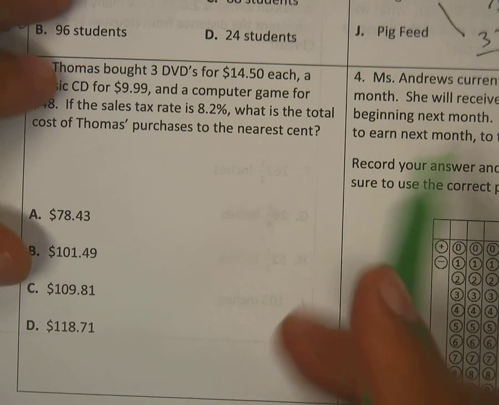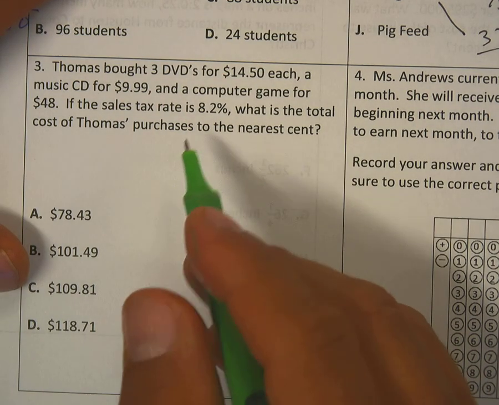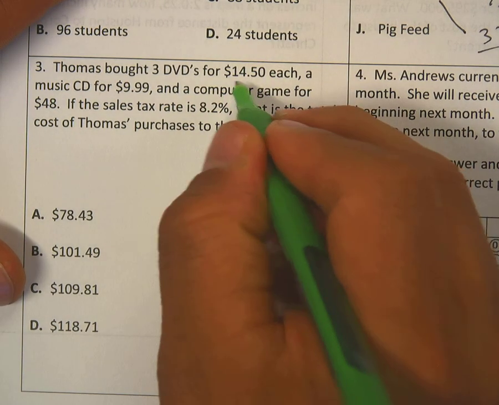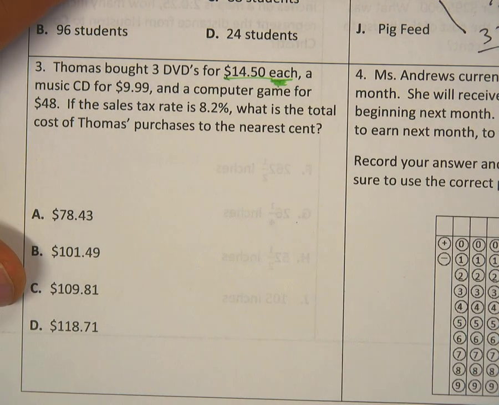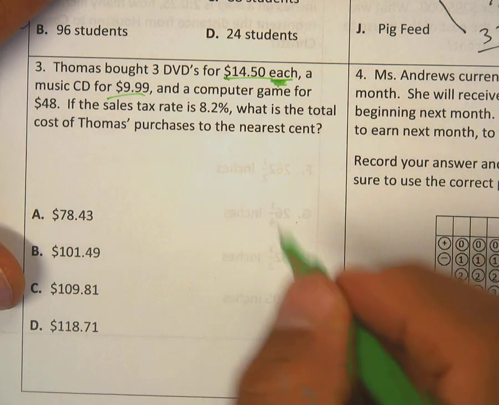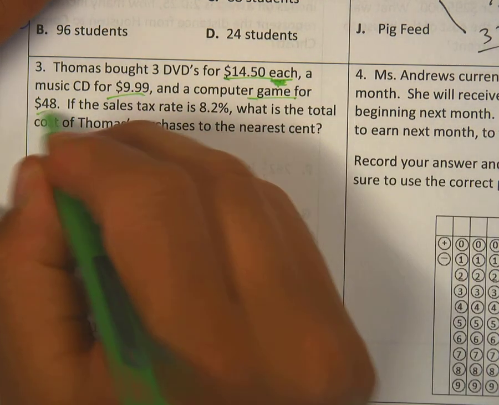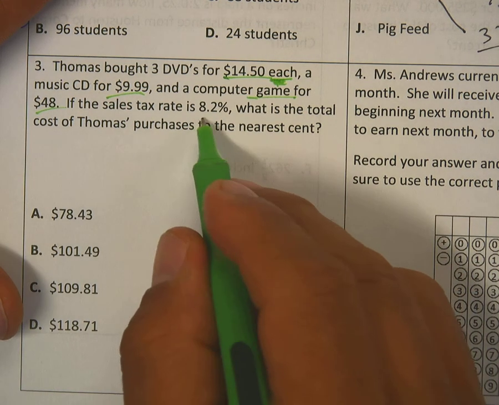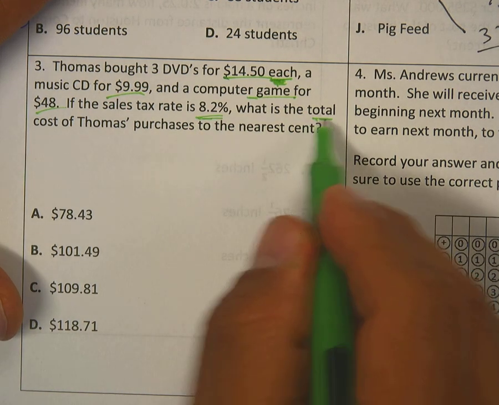Number 3 there, Thomas bought 3 CDs for $14.50 each. Look at that word each. Cada uno, $14.50. A music CD for $9.99 and a computer game for $48. If the sales tax is 8.2%, what is the total cost?